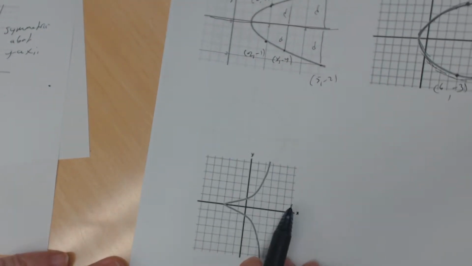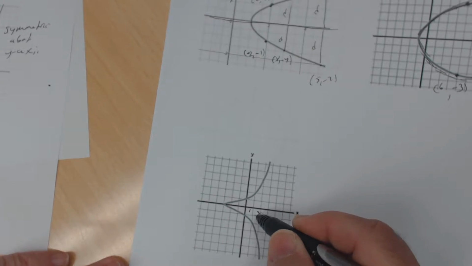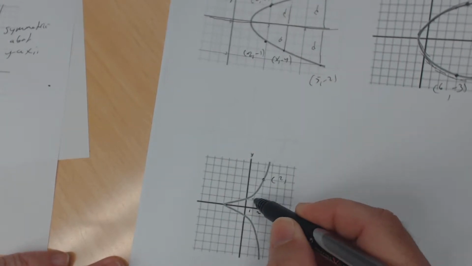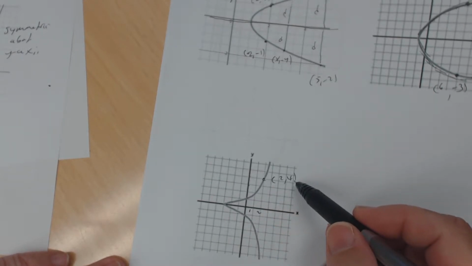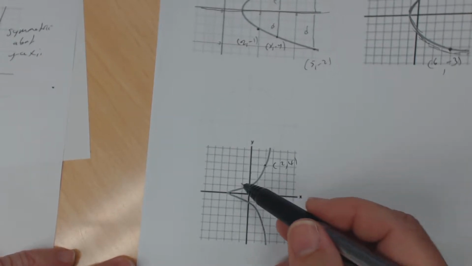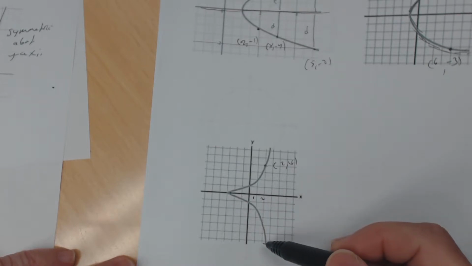And then look at this one right here. Let's say that each grid represents 1 unit. So this is the point, let's say 2, 1, 2, 3, 4. So if that's the point 2, 4, then what other point? Notice it is symmetric about the x-axis. If I take this piece here, reflect it about the x-axis, I'll get this piece here.